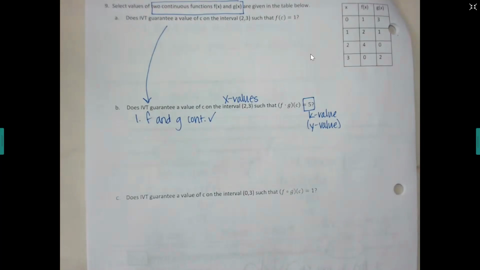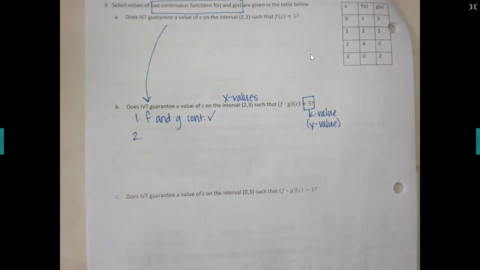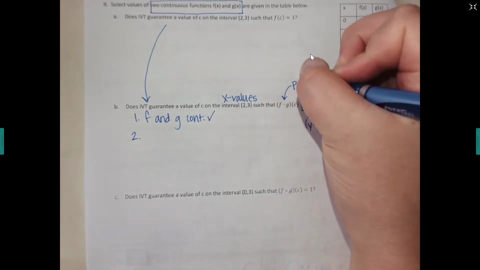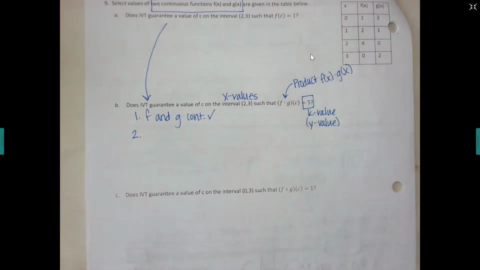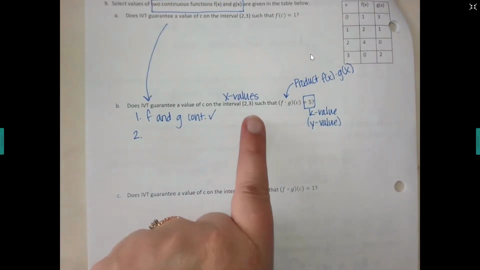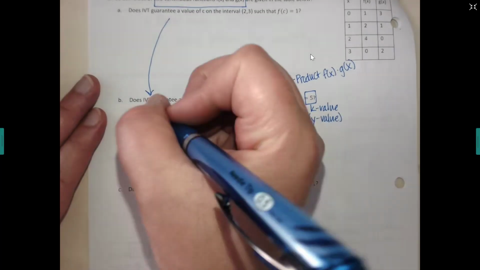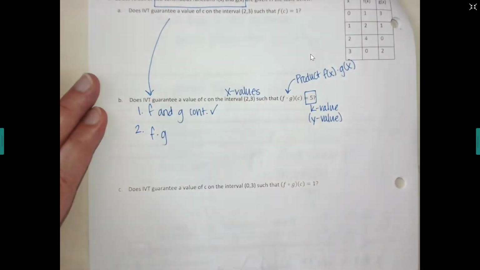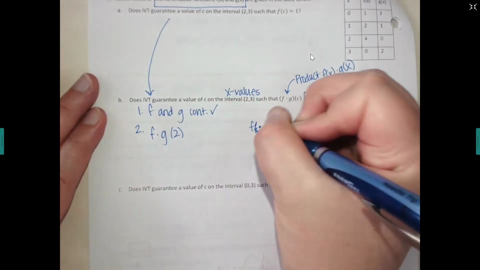Step number 2 is I need to find the beginning and ending y values for the function that I was given. Now, I want you to notice they're not asking me about f or g. They're asking me about the product of f and g. F of x times g of x. That's what that notation means. So if it's f dot g like that, that means I'm going to multiply f and g's answers together. So first let's do it for 2. Then we're going to do it for 3. And then we're going to see if 5 is between them. Okay? So do f dot g of 2, and then f dot g of 3.